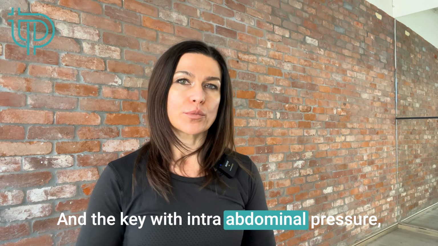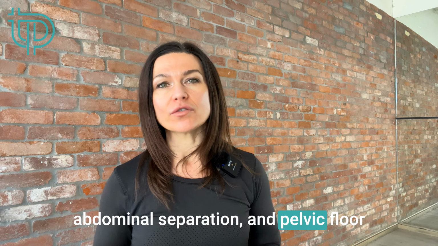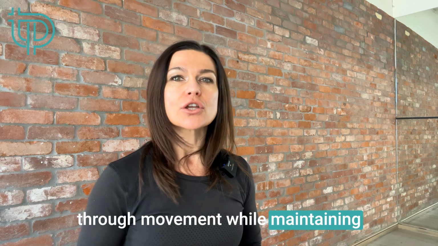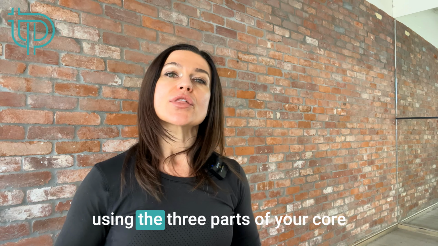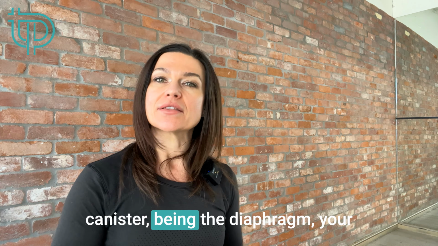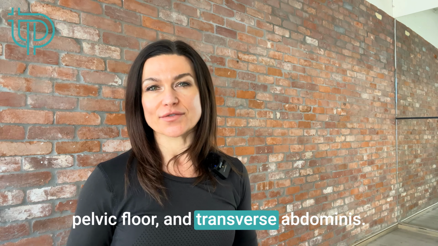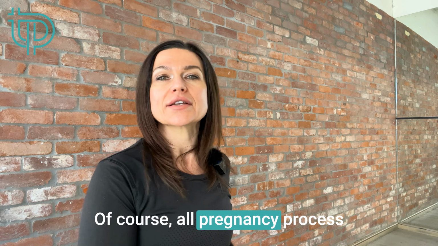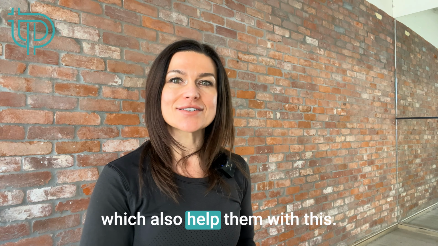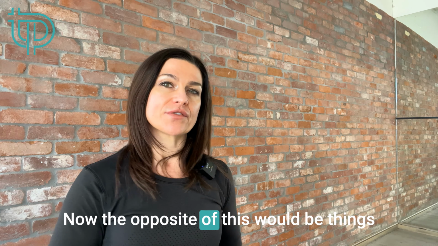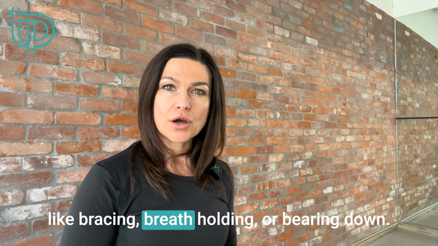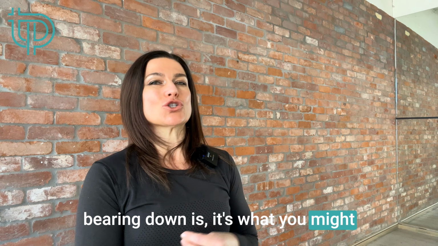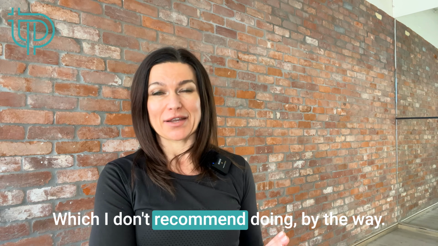And the key with intra-abdominal pressure, abdominal separation and pelvic floor dysfunction is that we want to be breathing through movement while maintaining neutral intra-abdominal pressure, using the three parts of your core canister, being the diaphragm, your pelvic floor, and transverse abdominis. And this is done by mastering your TVA breathing. Of course, all pregnancy process clients have specific exercises which also help them with this. Now, the opposite of this would be things like bracing, breath holding, or bearing down. And for those who aren't sure what bearing down is, it's what you might do to, say, push out a poop, right? Which I don't recommend doing, by the way.